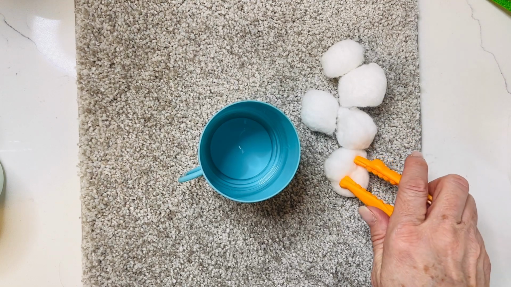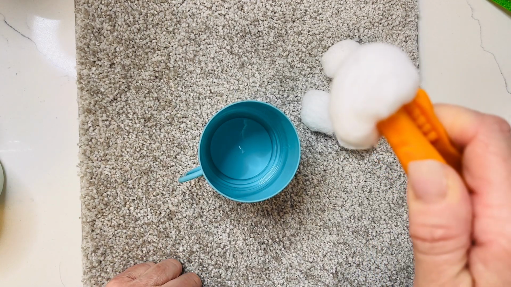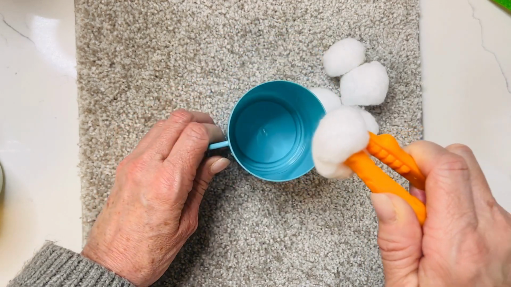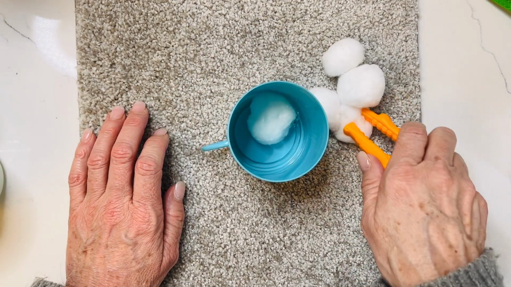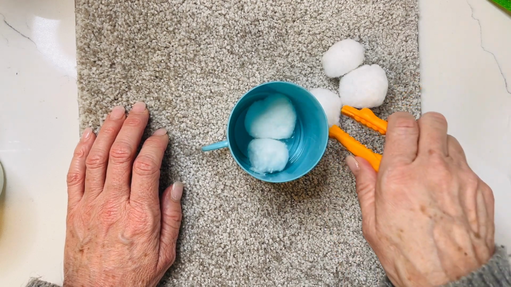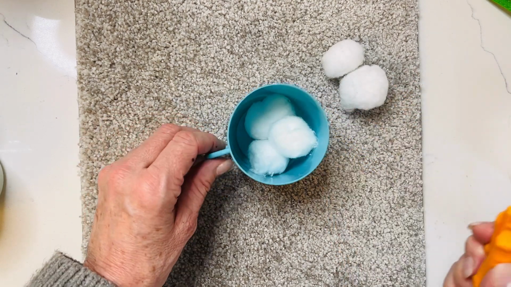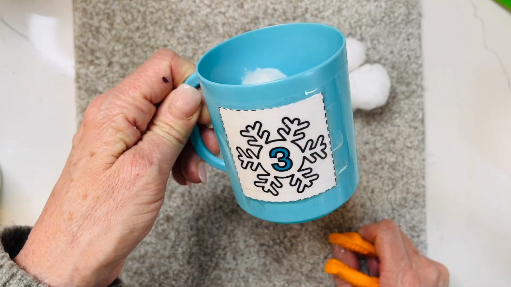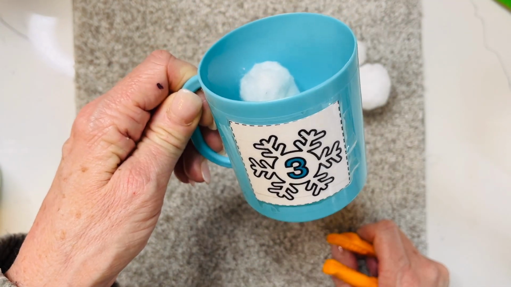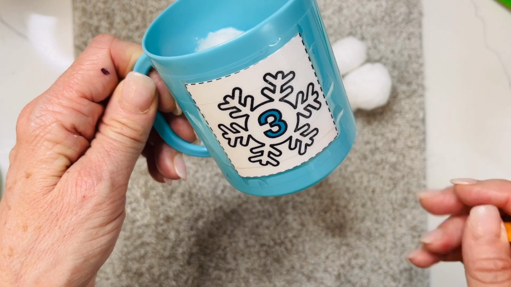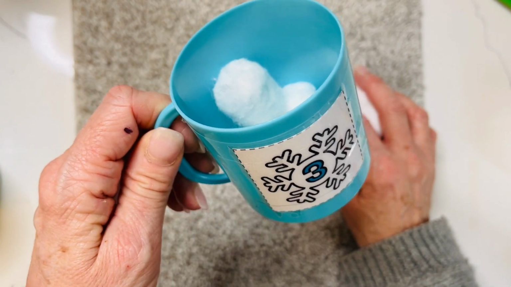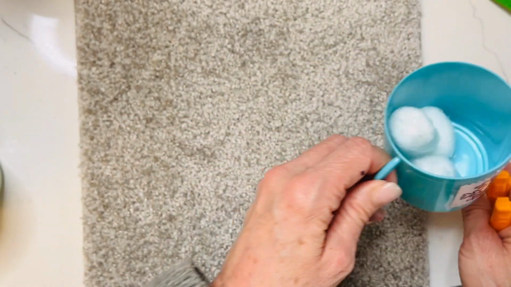And we are going to pick up the marshmallow cotton ball, and since this says 3, we put 3 into this cup. 1, 2, 3. Now we could pretend we're sipping our hot cocoa, and they love this activity. I do this with my 3s, and some of them get it, but some of them don't. And I've done this for years, so I'm like, what can I do to make this better for the 3s?